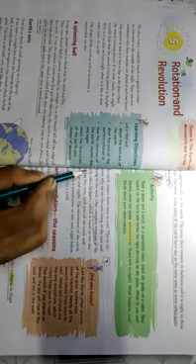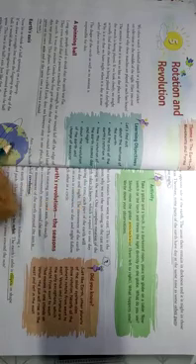Okay, now students, one important thing that you need to know is that one complete rotation of the earth takes 24 hours. So we have already read that the earth rotates on its axis. So it takes 24 hours to complete its rotation, which is equal to 1 day. So in 1 day we have 24 hours. Okay, I think it is very much clear to you.